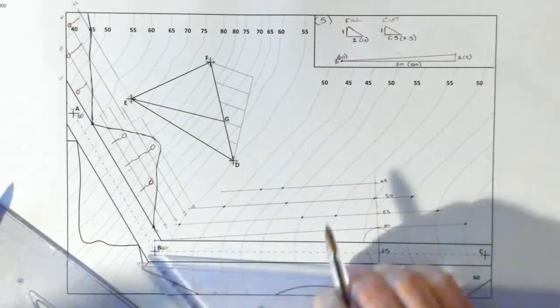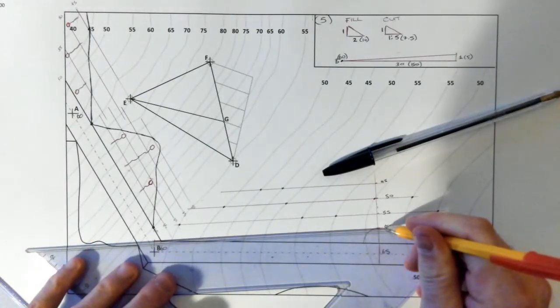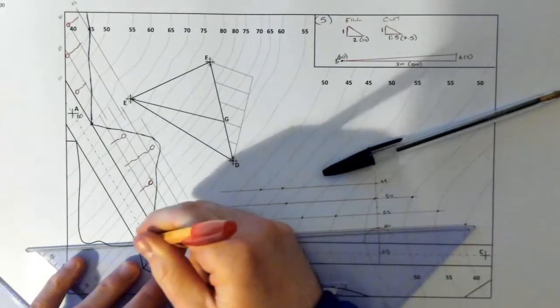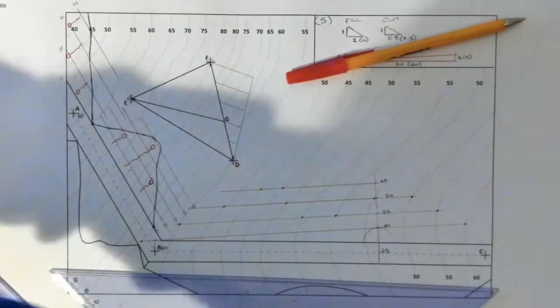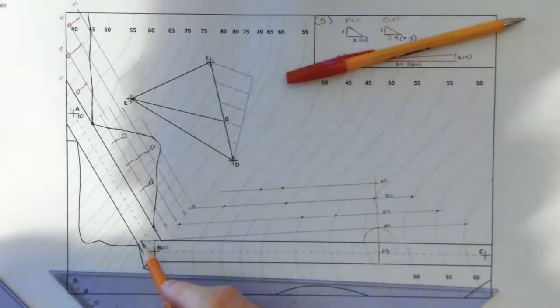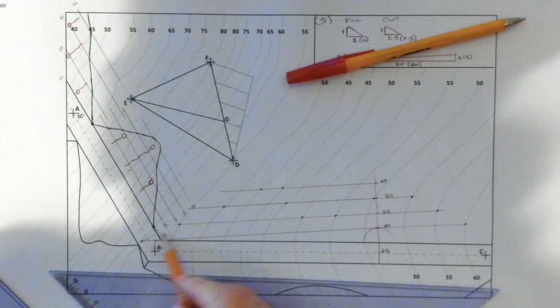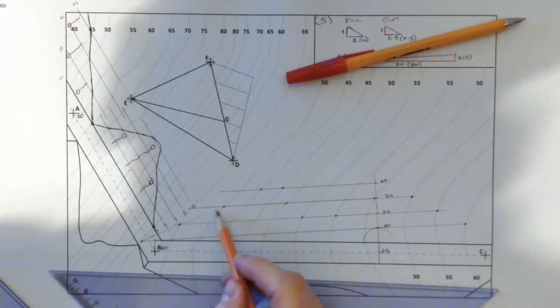Just extend it on, just to be safe. Make sure I'm doing it accurately. There. Now, at this point, I have all my points. I'm going to actually put in my contour line of where it will be filled up. This is all in lightly at this moment in time.